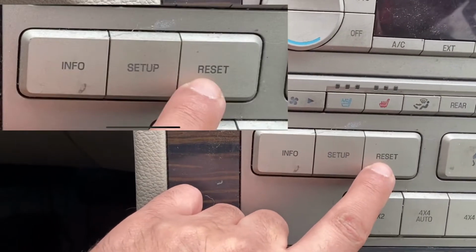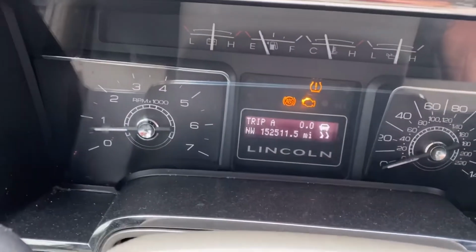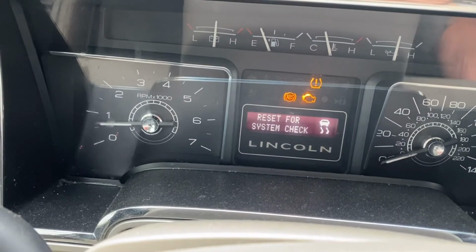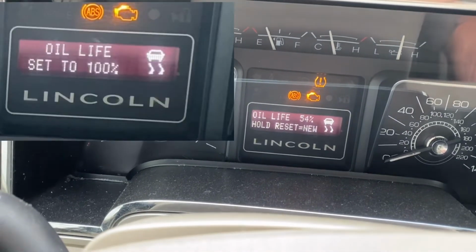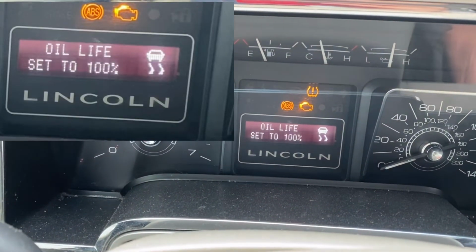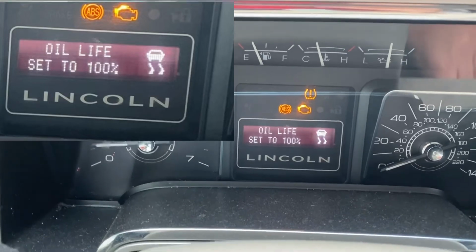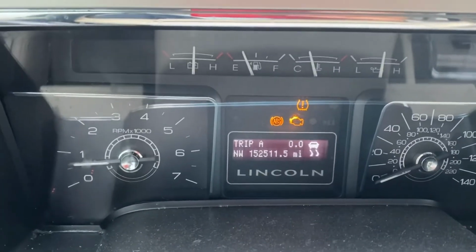You keep holding the reset, and here you go. You keep holding it, and then it's gonna reset to 100%.